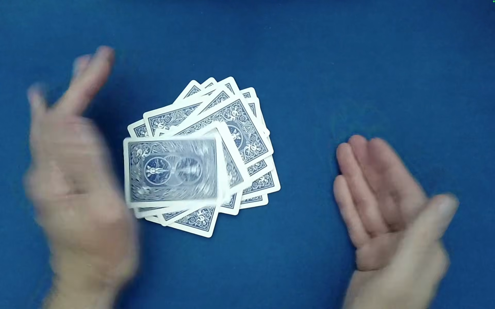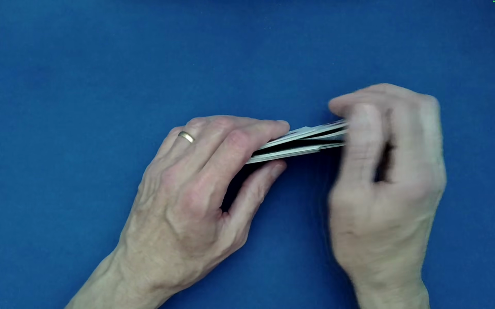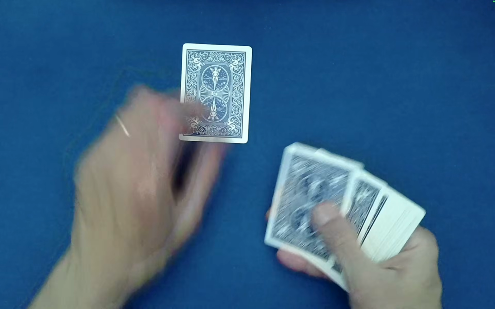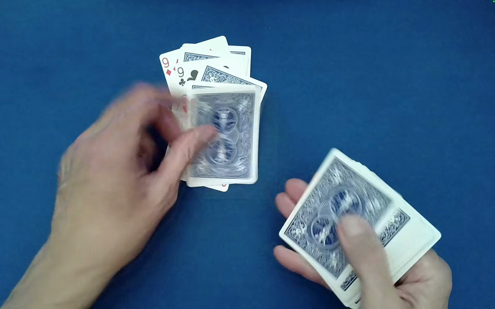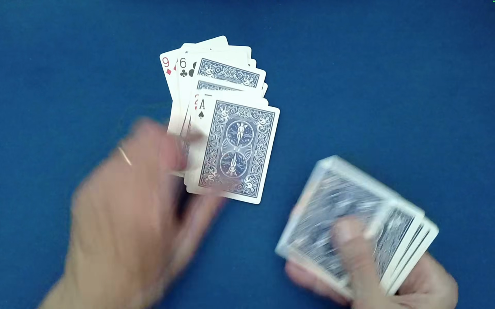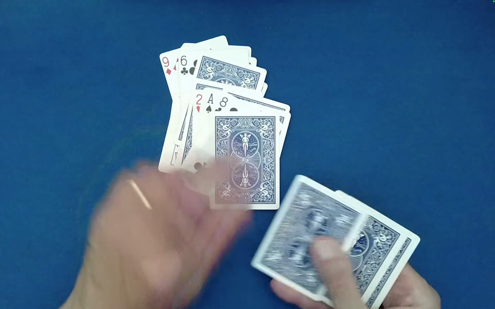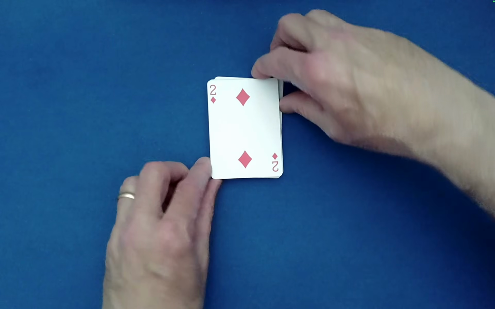Okay. Now, you need to openly, it's okay if the spectator watches this, flip over every other card. So just do down, flip, down, flip, down, flip. Do that until you go through the entire packet, whatever packet size you chose to work with. Okay, just like that. And then gather up the cards.